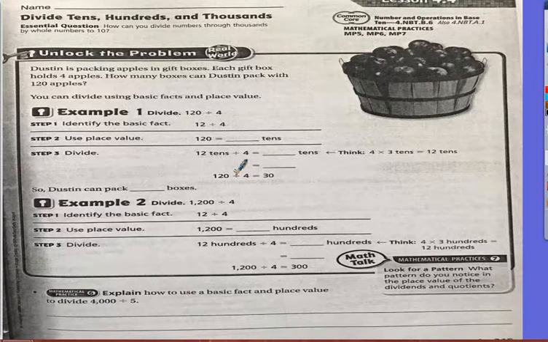Hey guys, this is Unit 4, Lesson 4.4, called Divide Tens, Hundreds, and Thousands. Our essential question is, how can you divide numbers through thousands by whole numbers to 10? So we're going to start with unlock the problem first.